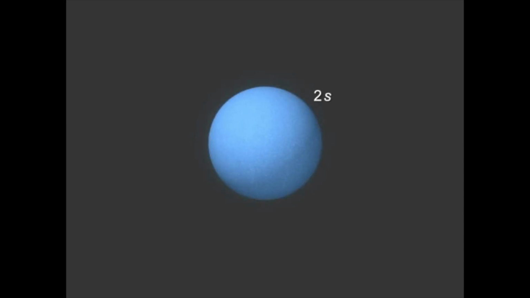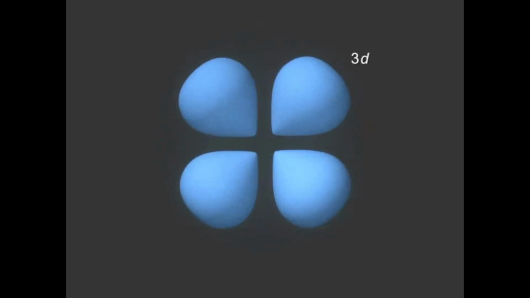This small bright sphere represents the ground state hydrogen atom. In this most stable state, the atom is in the n=1 energy level, and its single electron occupies the 1s orbital. When the atom is excited, and depending on the amount of energy it absorbs, the electron can occupy one of several higher energy orbitals, such as the 2s orbital, the 2p, the 3s, the 3p, the 3d, and so forth.